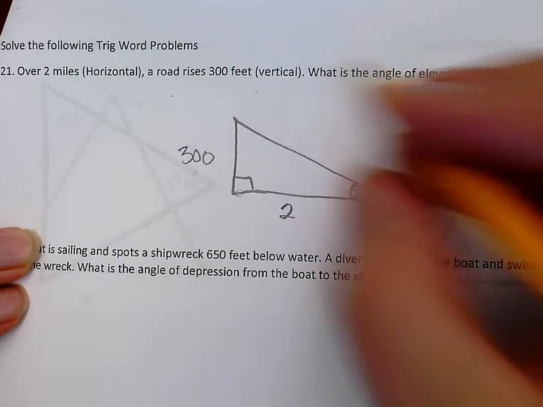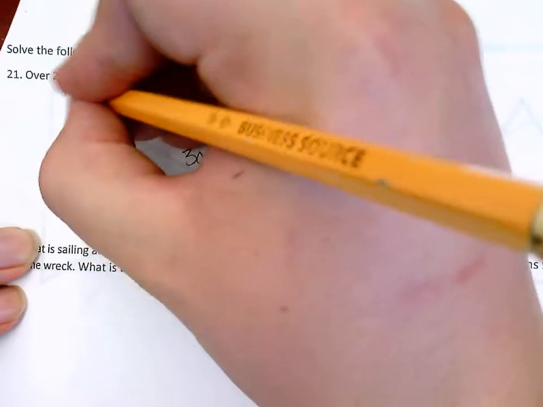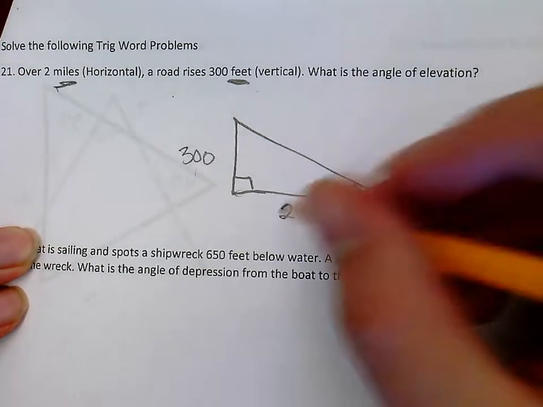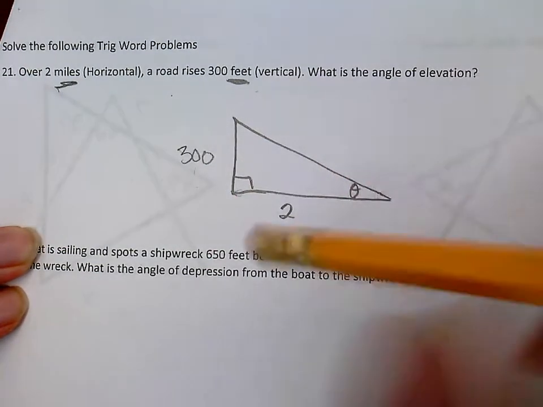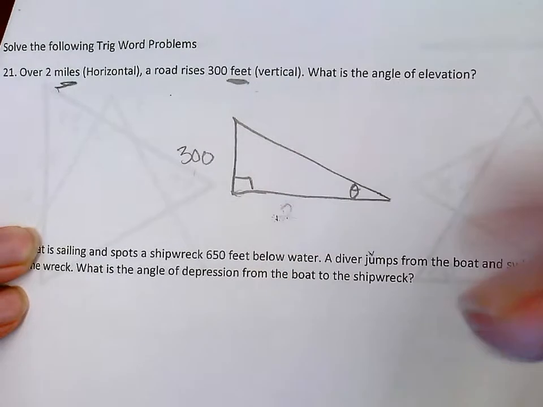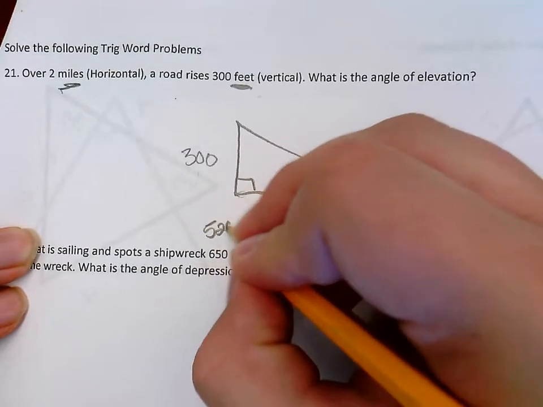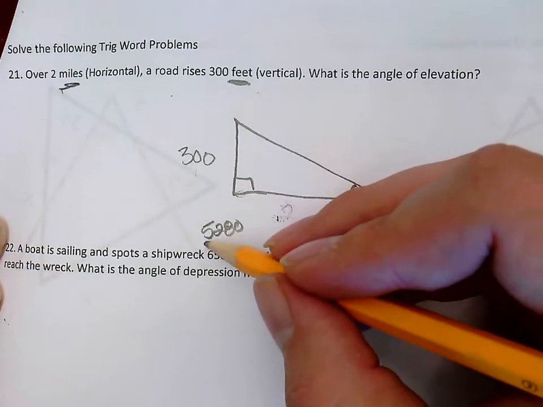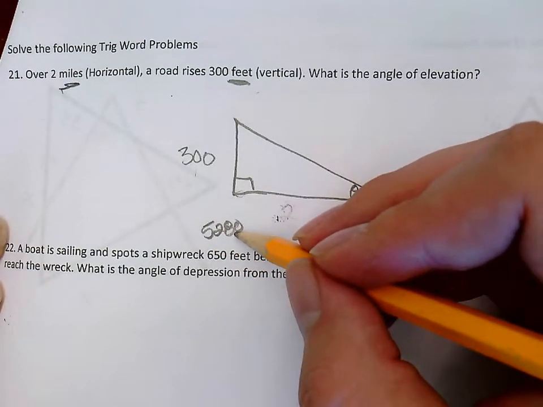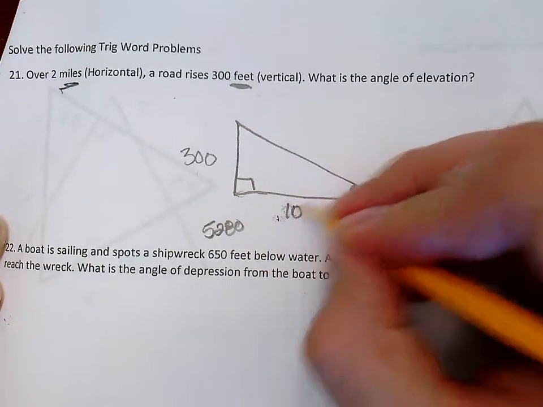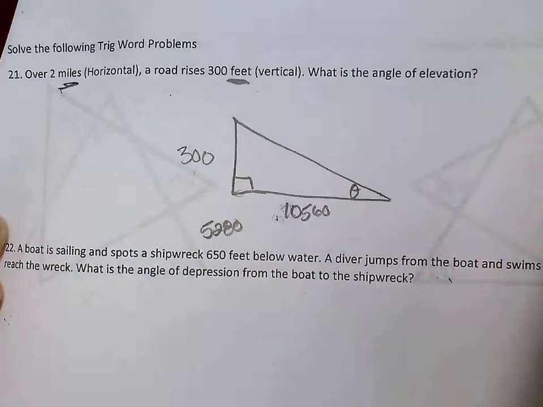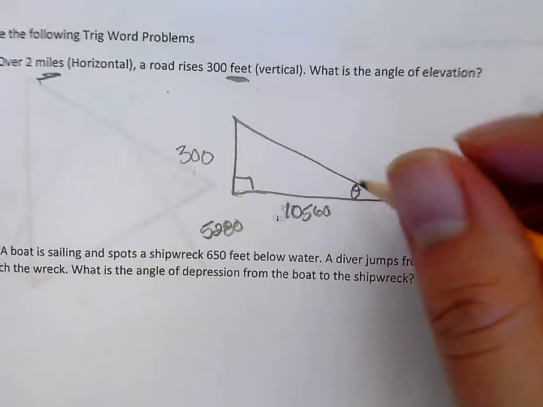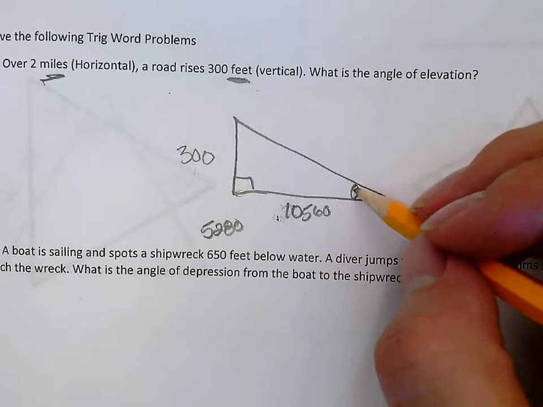Now, here's the problem. We have feet and we have miles, okay? Problem with that is that we need to convert one into the other. Now, I know that miles, and I don't expect you guys to, but I will let you guys know, miles actually is 5,280 feet per mile. So I'm going to take that, multiply it by 2. That's going to give me 10,560, okay? So that's going to help me out in the long run. What it's trying to do is ask me what's the angle of elevation from here.